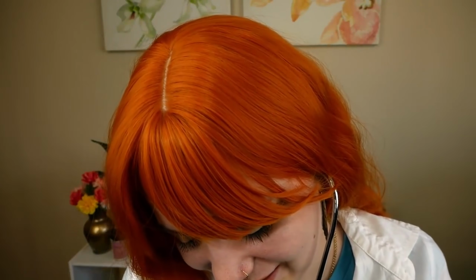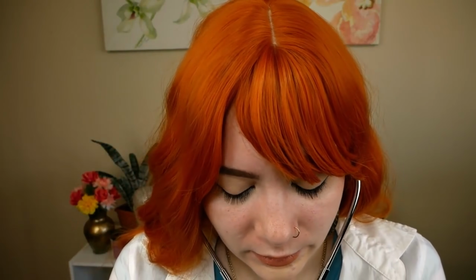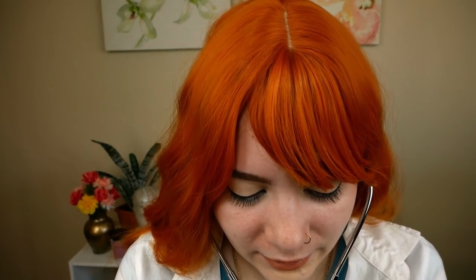Still doing okay. Just mostly intent on listening around the abdomen. There's a lot to listen for in this part.